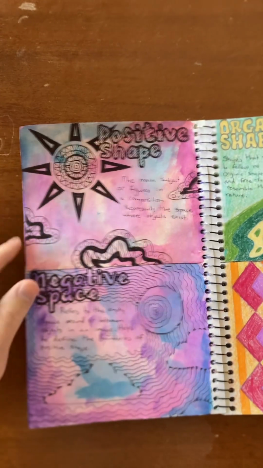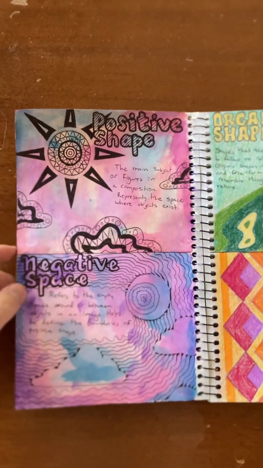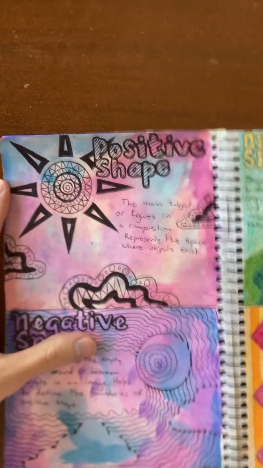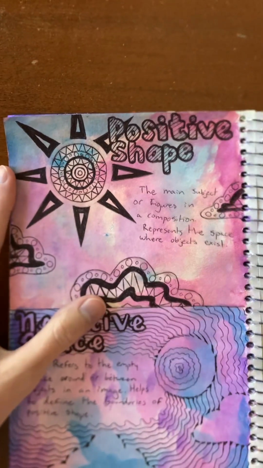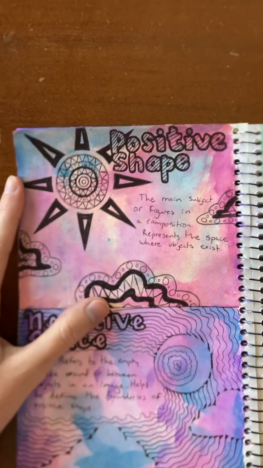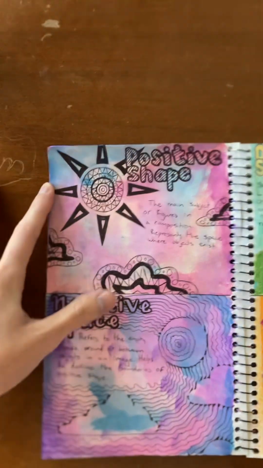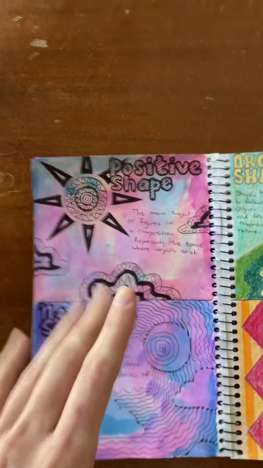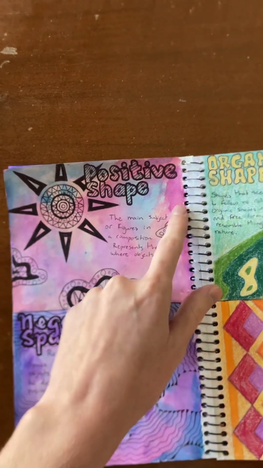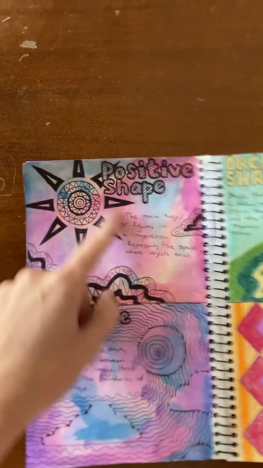Alright, so here's what I've done for this week's vocabulary assignment. The first one is positive shape. Positive shape is usually the main subject or figures in a composition, and it represents the space where objects exist. So to depict positive shape, I kind of just filled in the objects that I was illustrating.